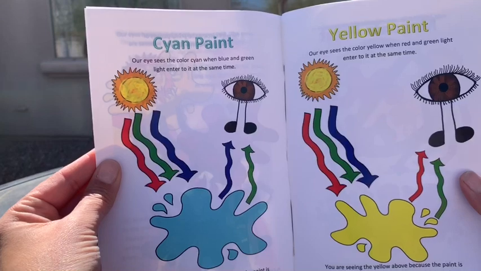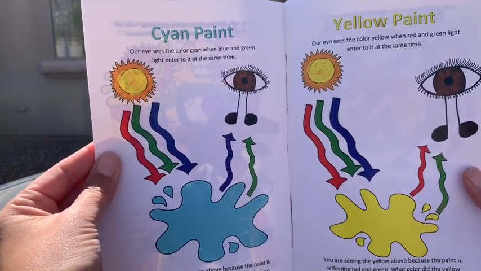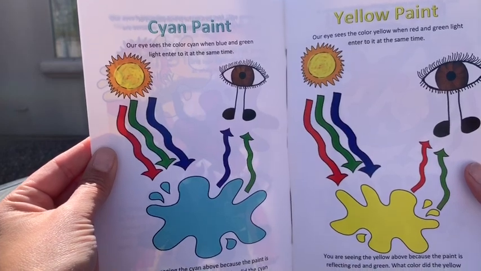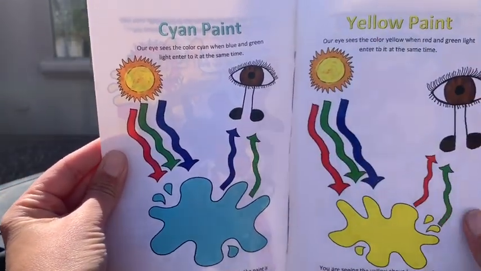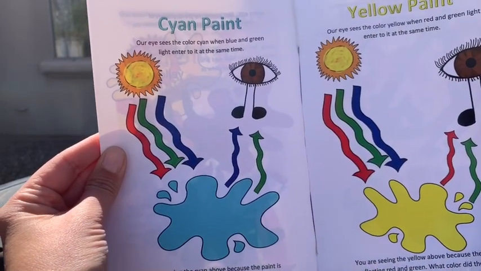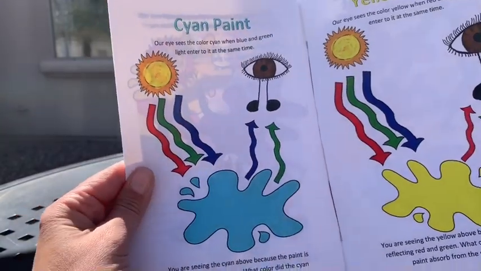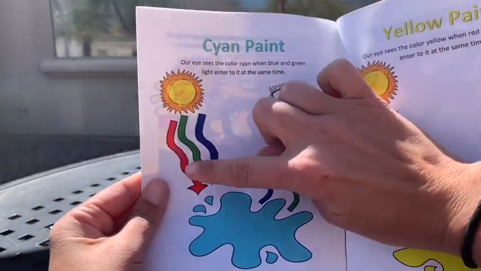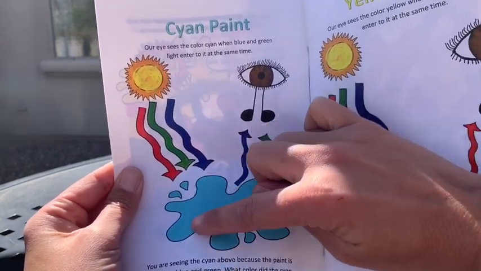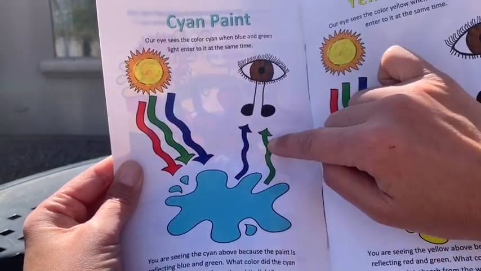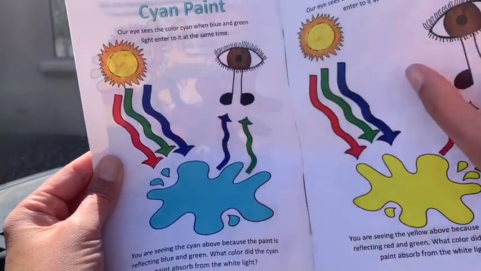Cyan paint. Our eyes see the color cyan when blue and green light enter it at the same time. You are seeing the cyan above because the paint is reflecting blue and green. What color did the cyan paint absorb from the white light? Can you guys see? These 3 colors went in. Red is absorbed into it, and blue and green are the only 2 that come out, coming together to make that cyan.